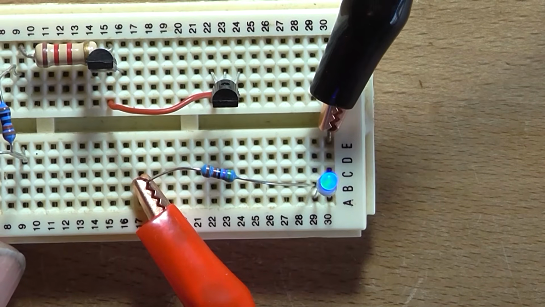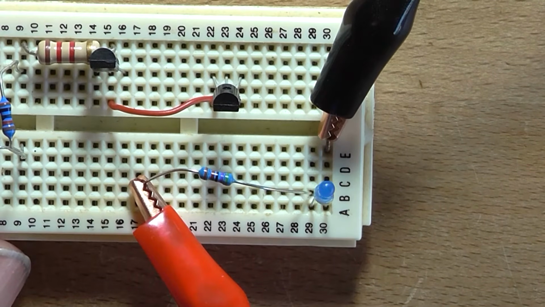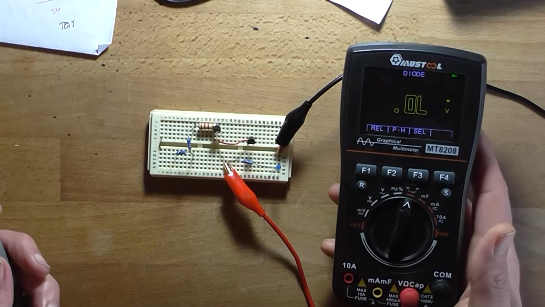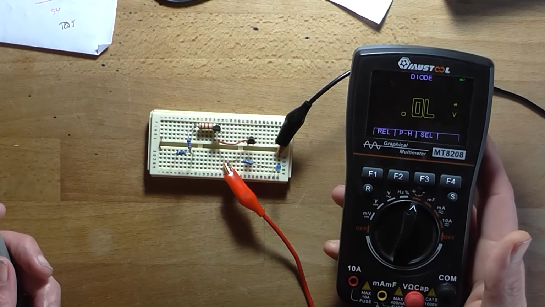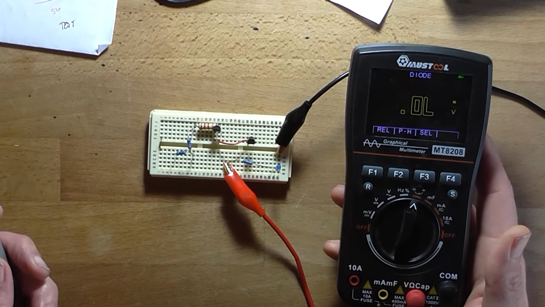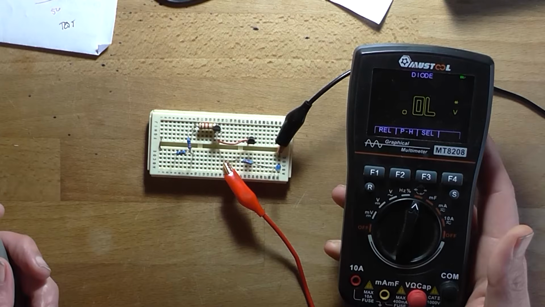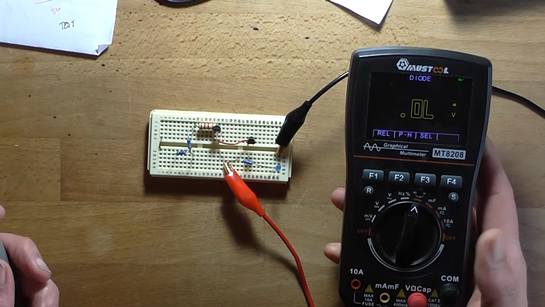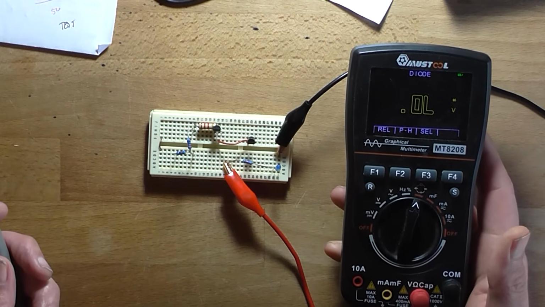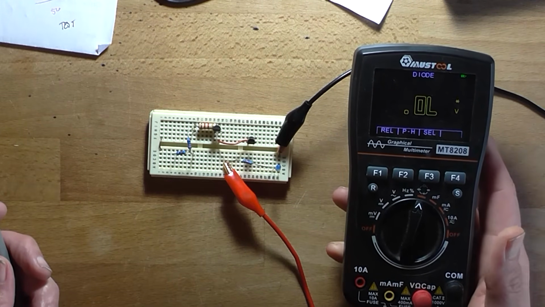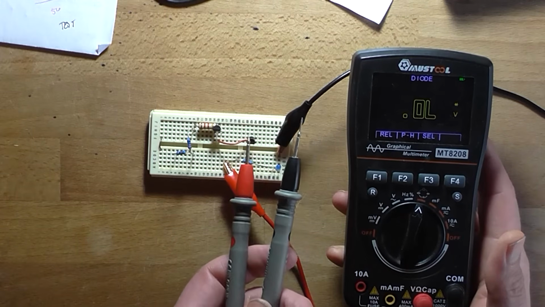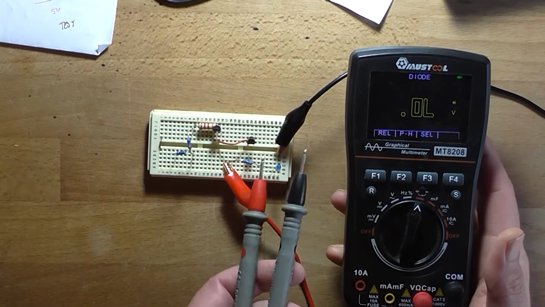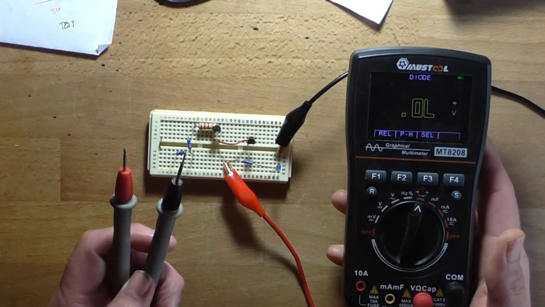So we know that the LED is functioning, so why can't I measure it on this multimeter in diode mode? Well, some multimeters, especially the cheaper ones, including the real dirt cheap ones like $20 ones, come with a caveat: they just cannot measure LEDs because they don't provide enough voltage at the probes to get a reading from the LED.